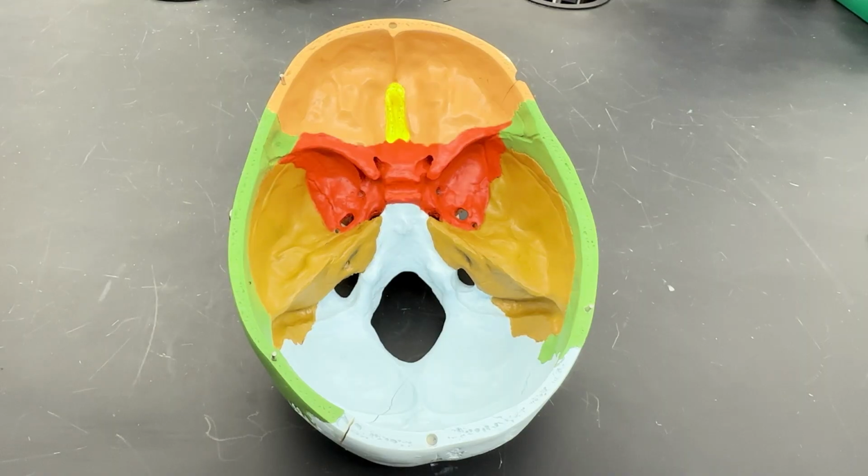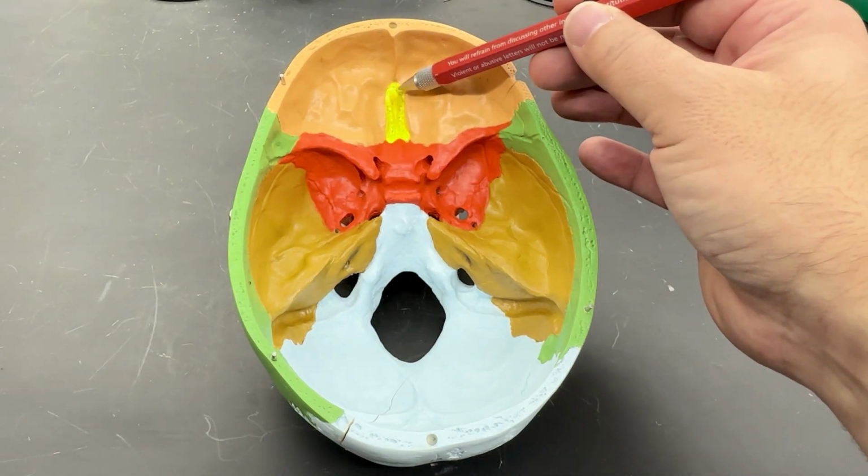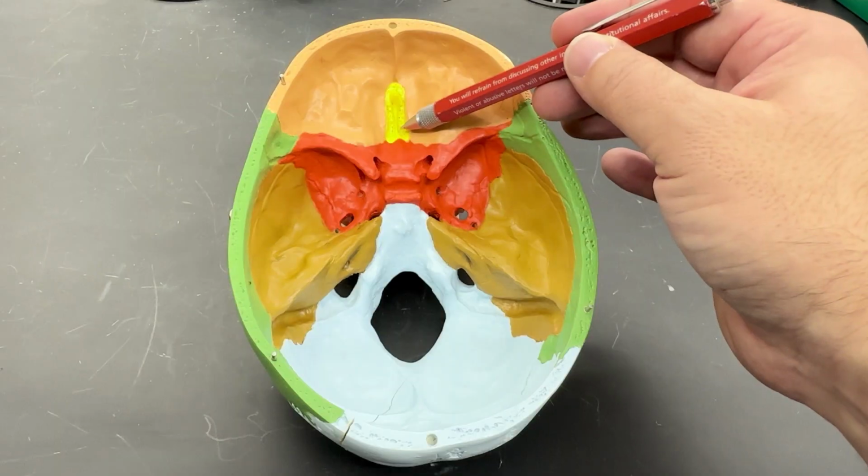Mr. Becker here to talk about the structures found in the cranial cavity. Most of these are on the floor of the cranial cavity. The first of these that we have is their structures found on the ethmoid bone, shown here in yellow.